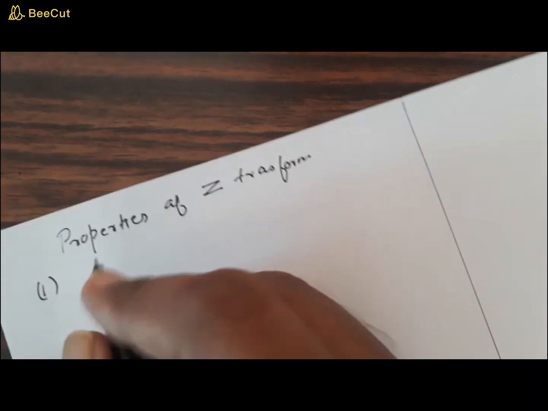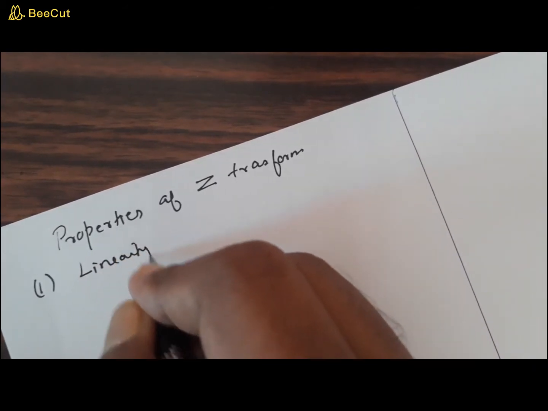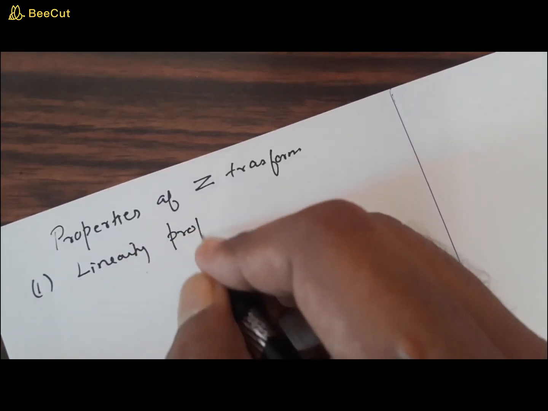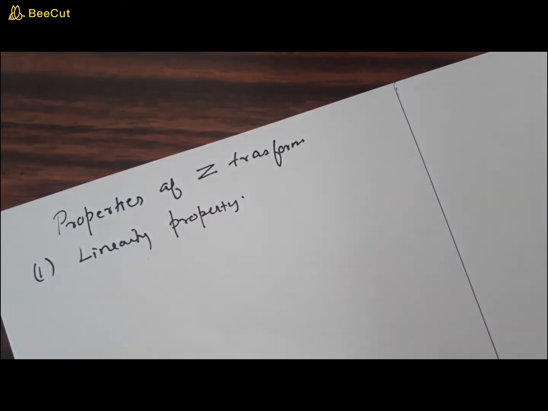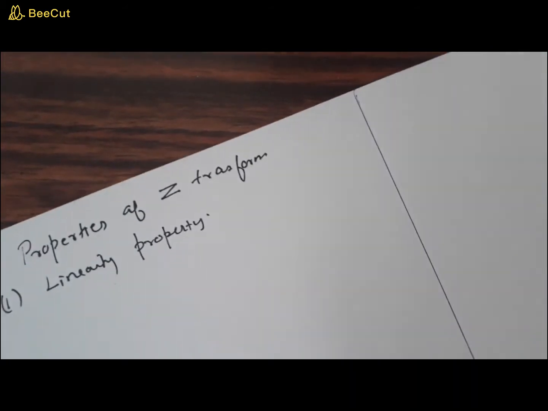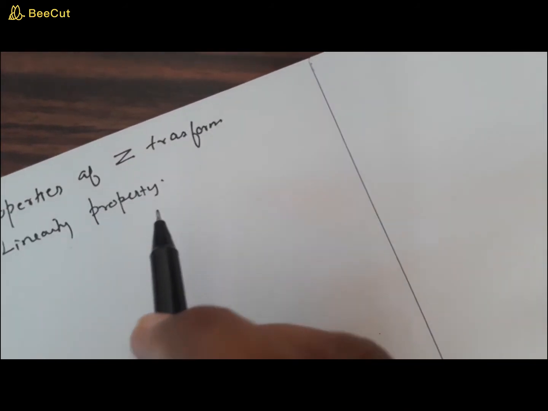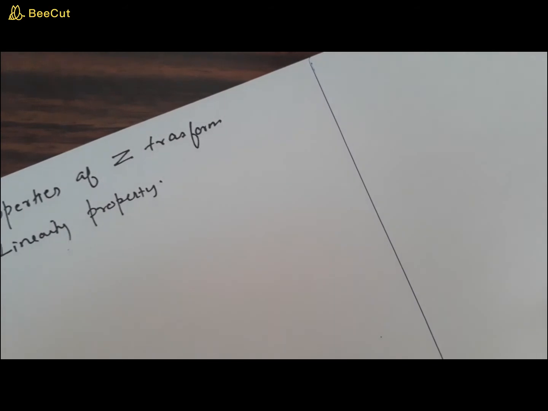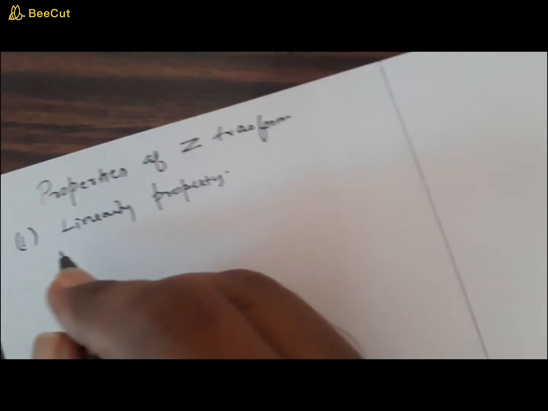So number one is the linearity property. You may be very much familiar with this, because in almost all the transforms and series we have seen the linearity property. Again, I'm just specifying.